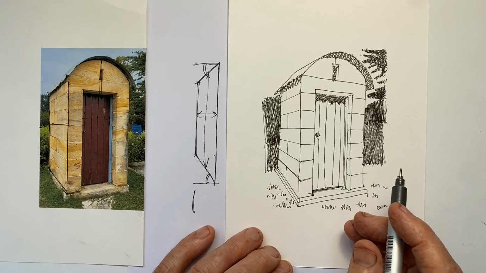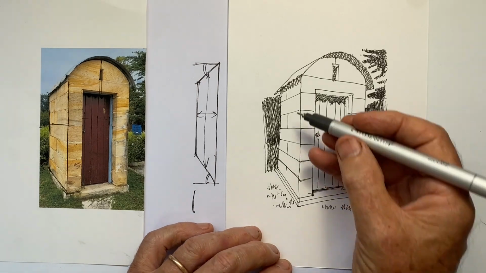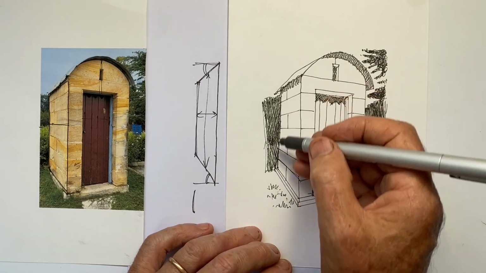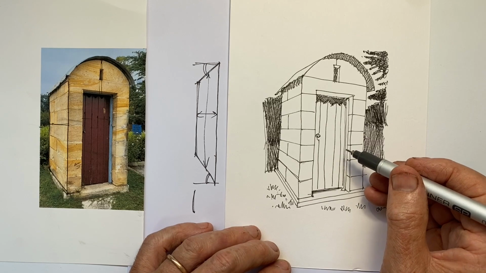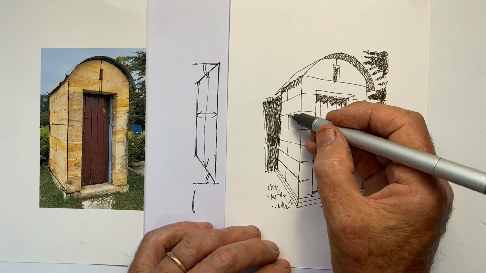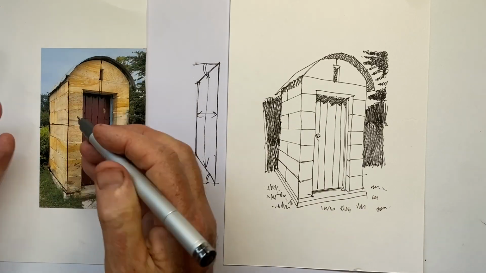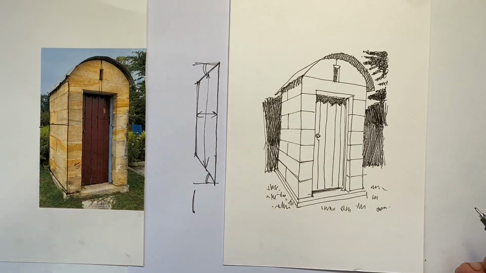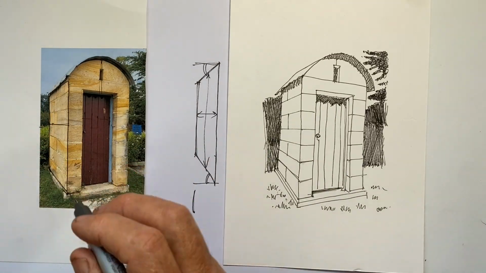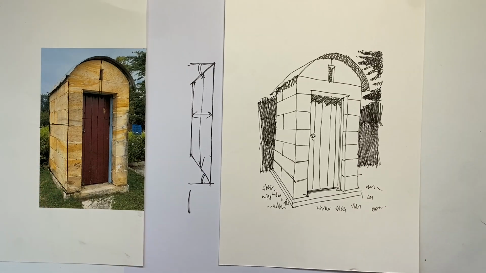But sometimes the detail can be seen in terms of shapes, such as these stone bricks, these sandstone bricks. And so again, I draw lines that enclose the shapes that I see. And my aim is to be as accurate as possible with these shapes.